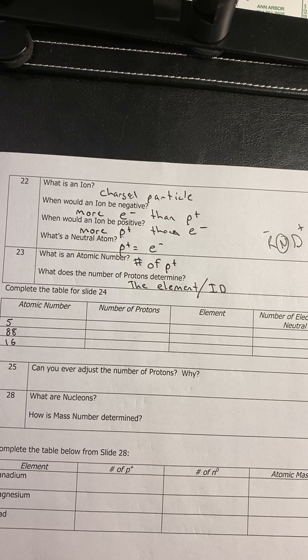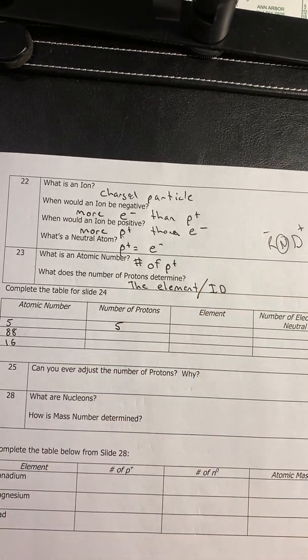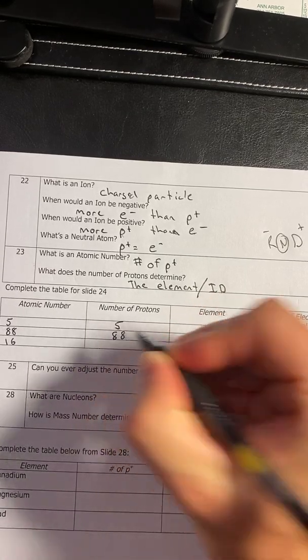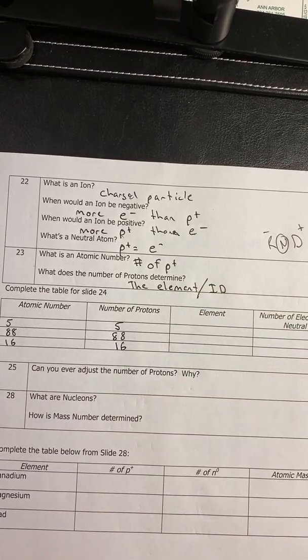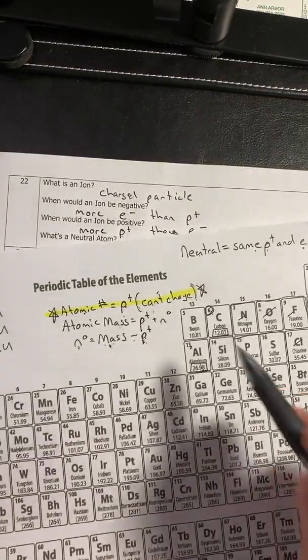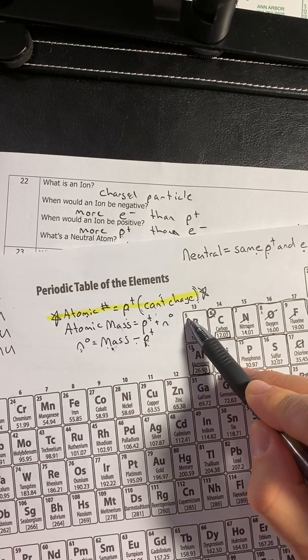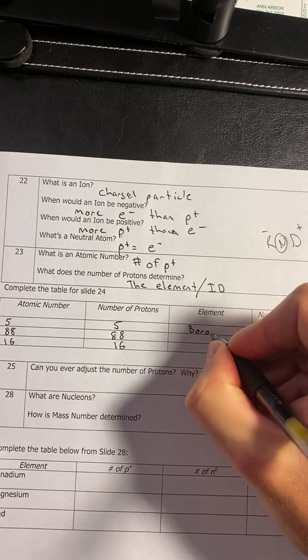So then there was this slide that I would have walked through with you in class, but we're given some atomic numbers. I know that that's the number of protons. So I don't even need a periodic table to say, well, if it's atomic number 5, it's got 5 protons. If it's atomic number 88, it's got 88 protons. If it's atomic number 16, it's got 16 protons. Oh, okay, smarty pants. Well, what element is it? I don't expect you to memorize this, but I expect you to be able to use this. So if I go 5 protons, atomic number 5, same thing, right? That has to be boron. Always? Yeah, always. That's how that works.